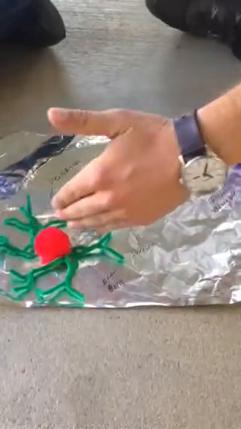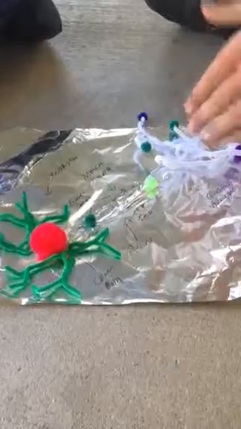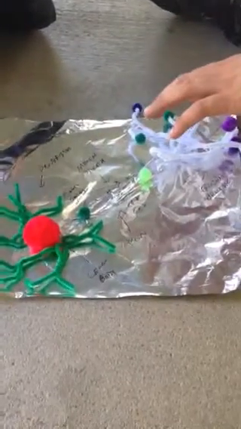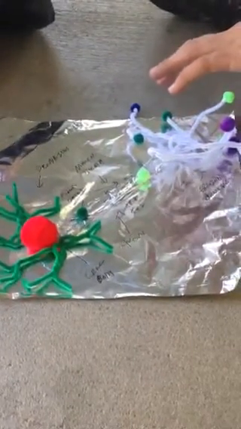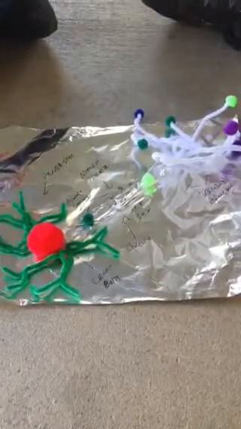Now, the electrical impulse in that way goes through the axon, through the terminal branches, and then out to the dendrites of the next neuron.